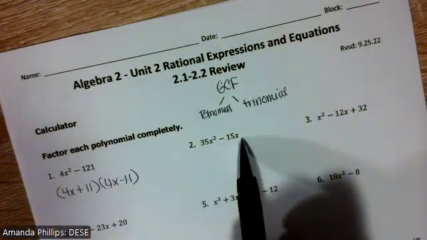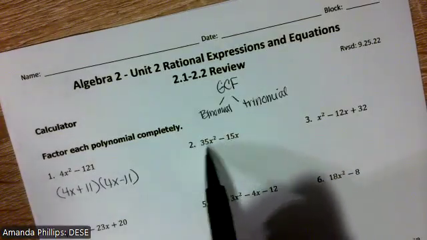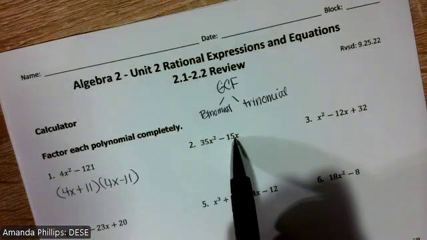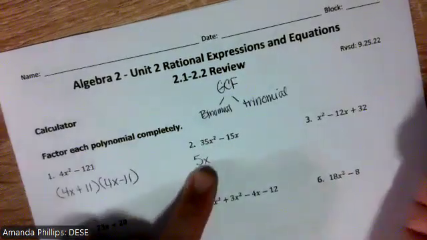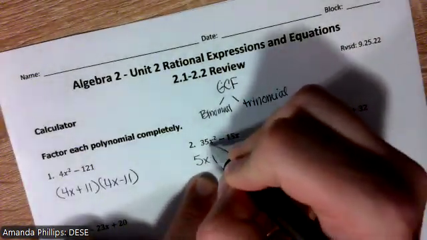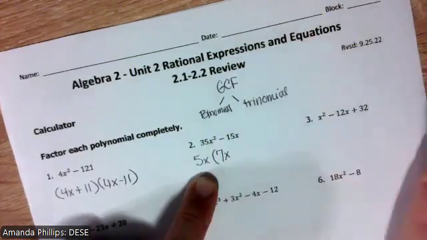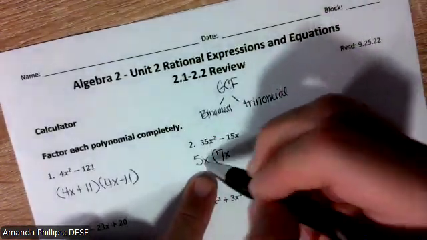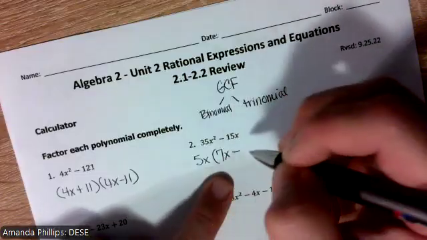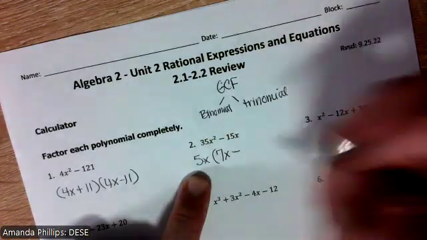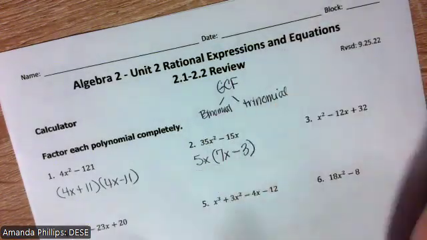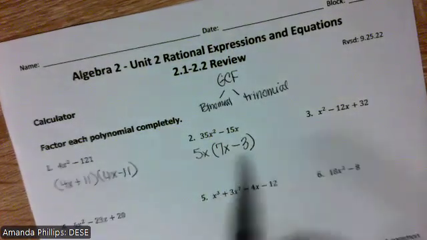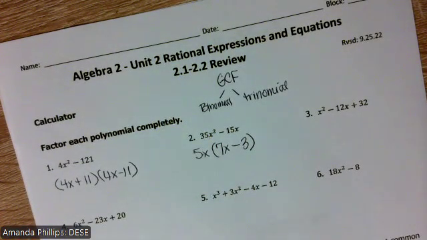Do we have a GCF? Well, I notice, first of all, they have an x in common, but they also have a 5. Let me make sure that 5 is the biggest one. Yes, so I'm going to take out 5x. If I take out 5x from 35x squared, I have 7x, and you can double check that. 5x times 7x is 35x squared, minus 15x, take out 5x or divide by 5x would give me 3. And then you ask yourself, can I reduce that anymore or factor it anymore? And the answer is no. So that one is factored completely.